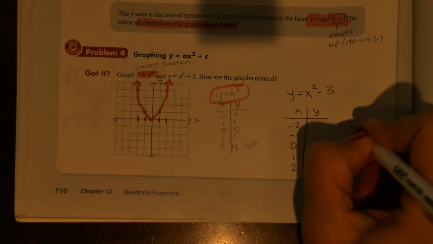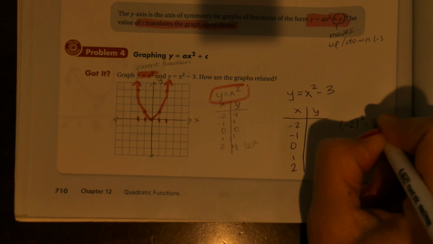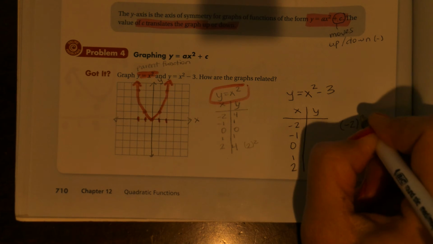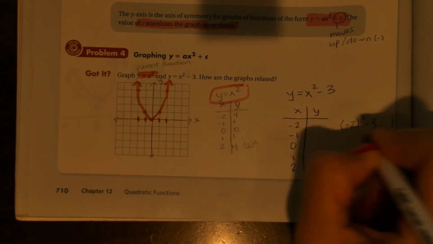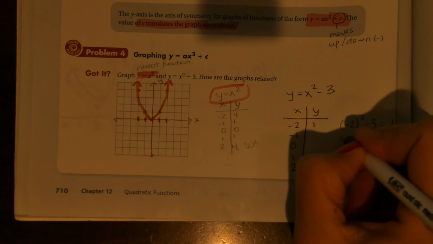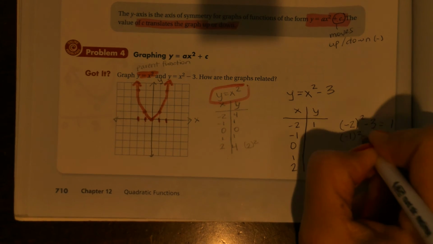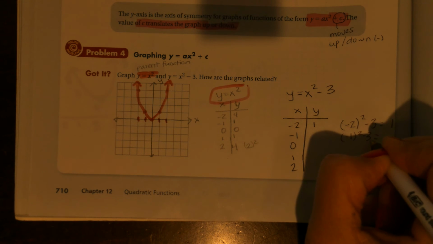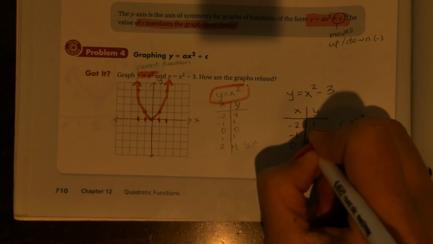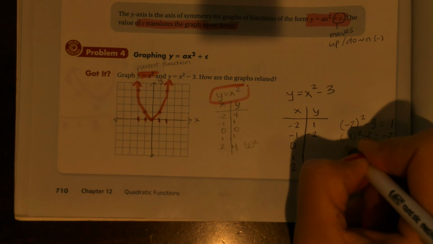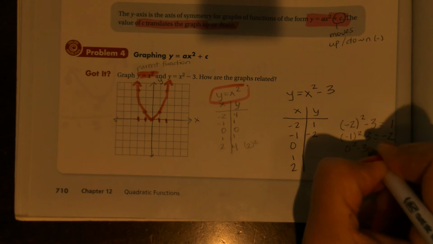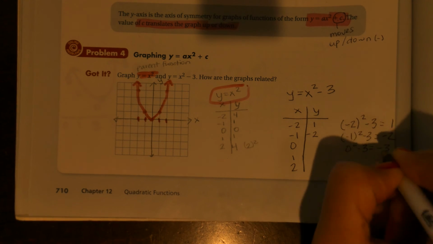I would plug in -2 for x, -2 squared minus 3. -2 squared is 4. 4 minus 3 is 1. Put that in the table. Then I do -1 squared minus 3. -1 squared is 1. 1 minus 3 is -2. When I plug in 0, it's 0 squared, but then take away 3. So 0 take away 3 is -3.